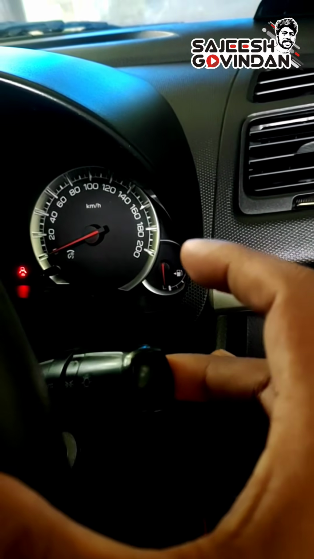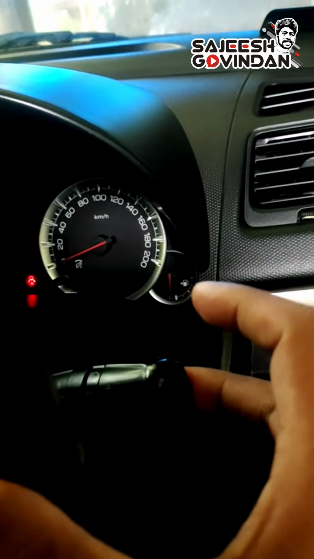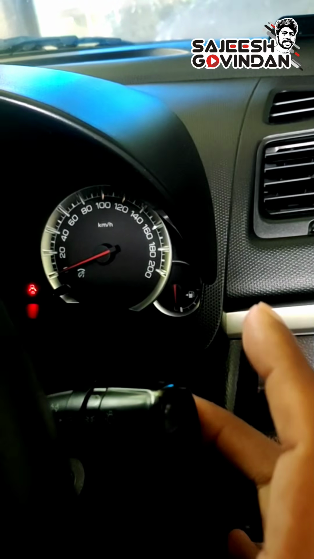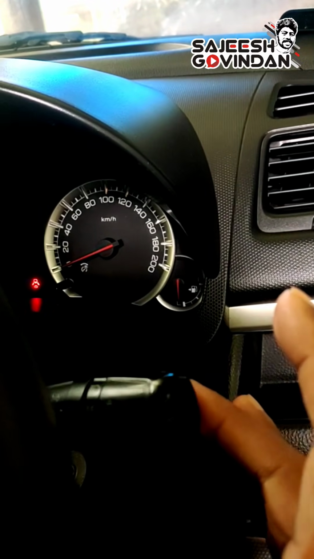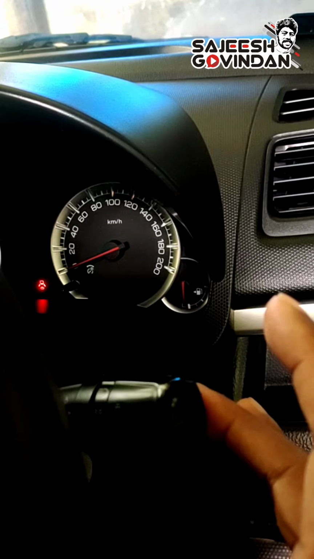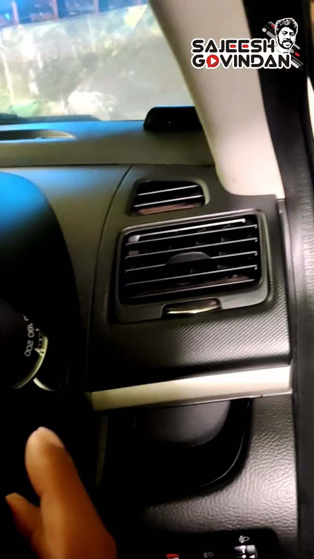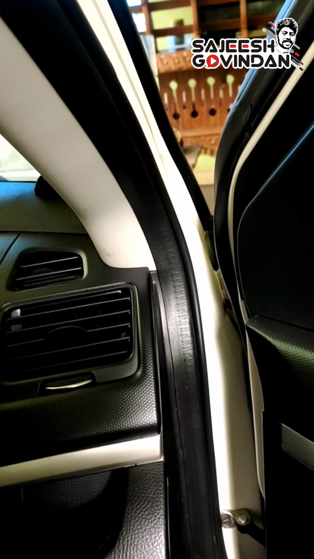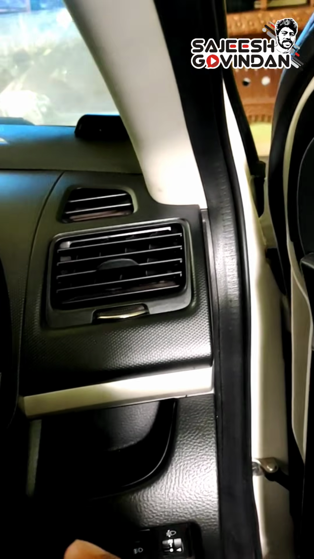Once you operate the pass light switch, you can see a blue light in the instrument console. You can just see the light here. See the light? It's a high beam light for a short time. You can see the effect outside also. See the light outside? In this way, you can operate the pass light.